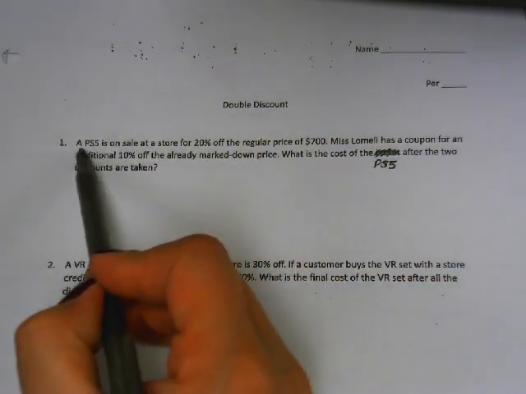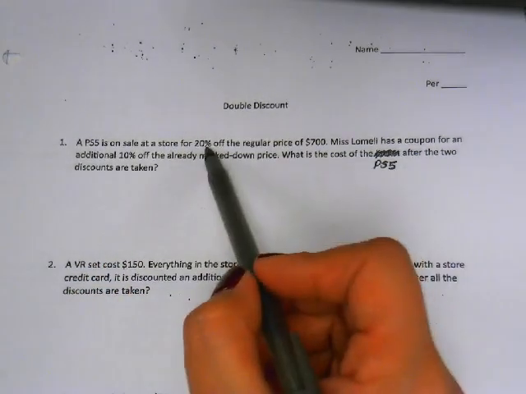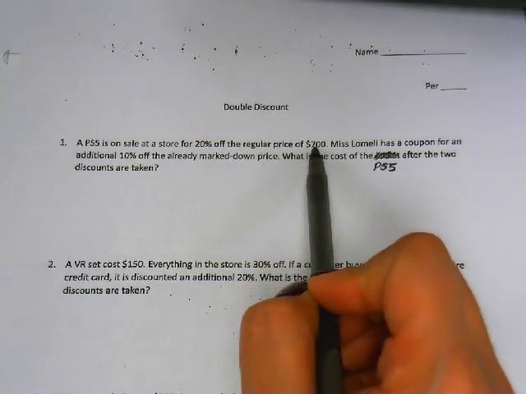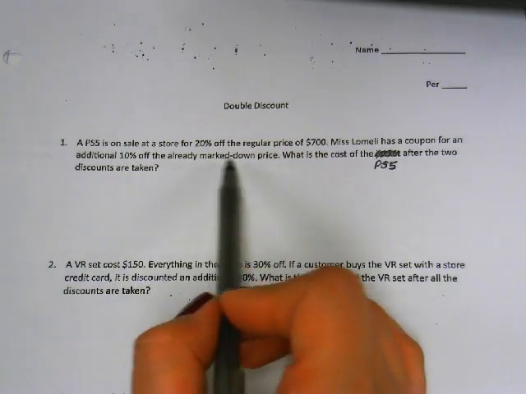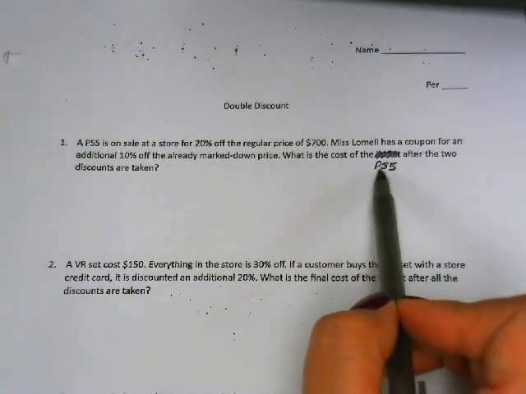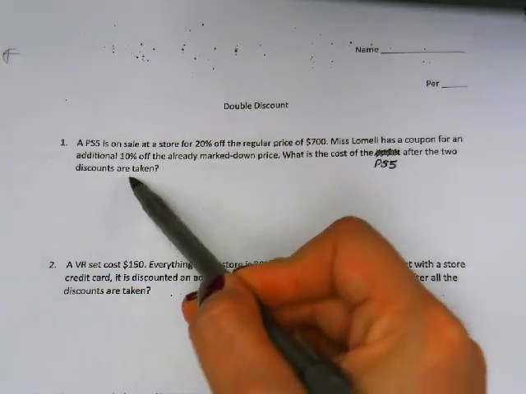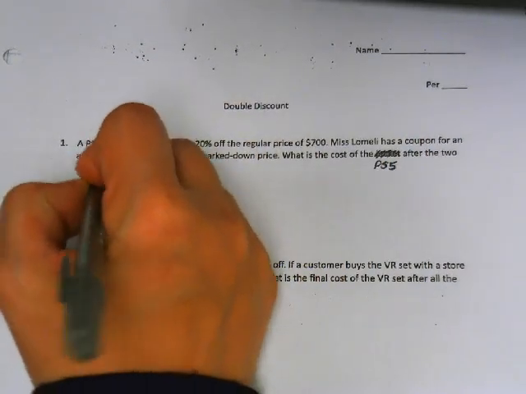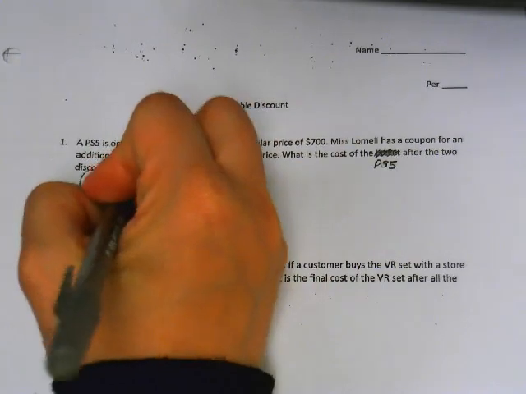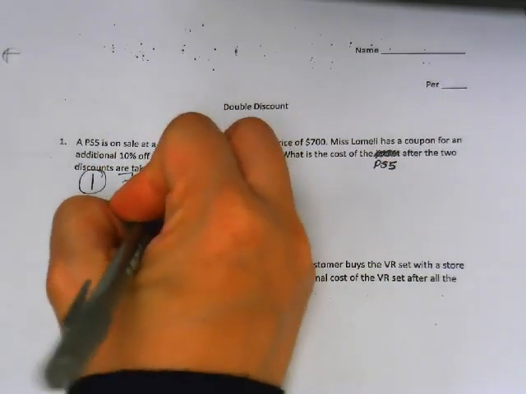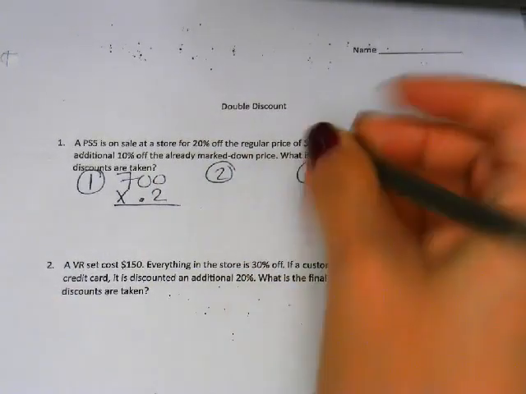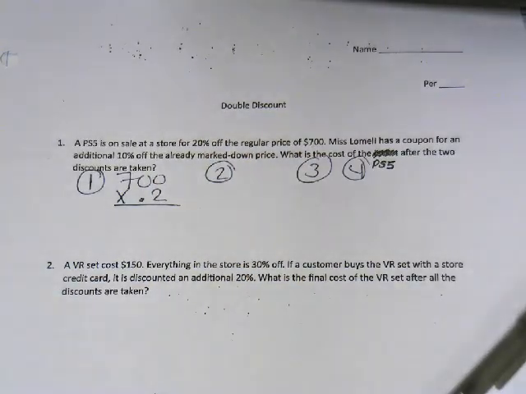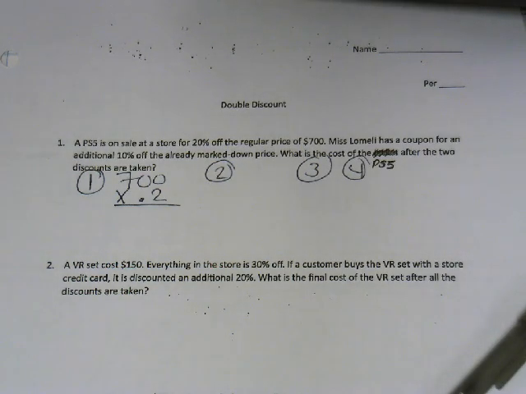Okay, a PS5 is on sale at a store for 20% off the regular price of $700. Miss Amelia has a coupon for an additional 10% off the already marked down price. What is the cost of the PS5 after the 2 discounts are taken? So what's our first step? How do we set up our first step? 700 times 0.2. Is it 175? $175. 140.